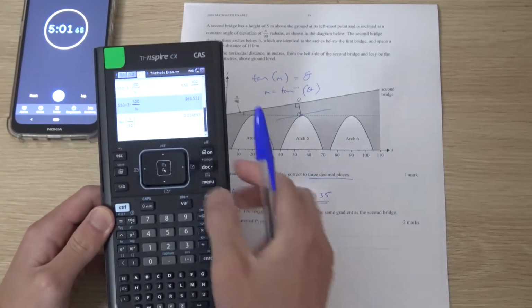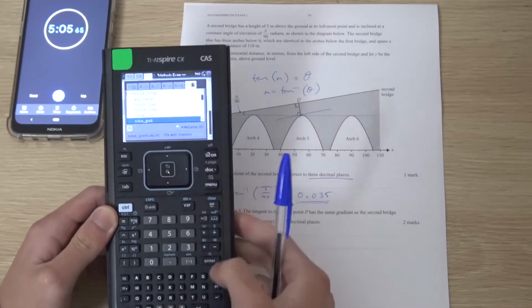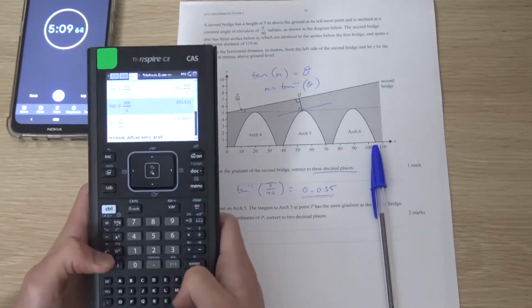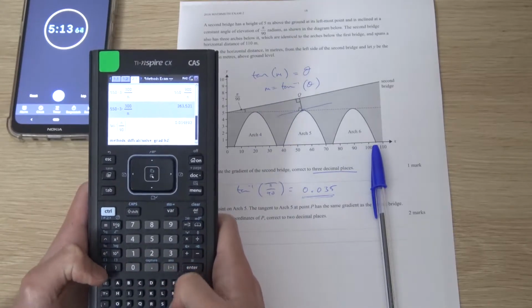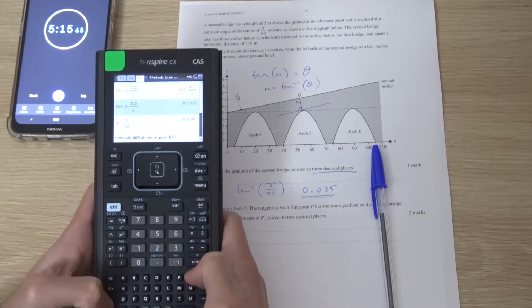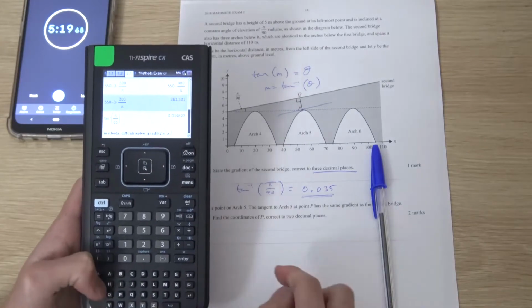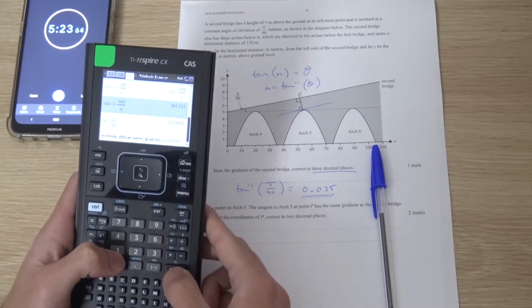So if you go to your catalog here, go to differential calculus and go down to solve grad, all we can do is put in our function, h2 of x, and then we tell it what variable, which is x, and then we tell it the gradient, so 0.035, like so, enter.